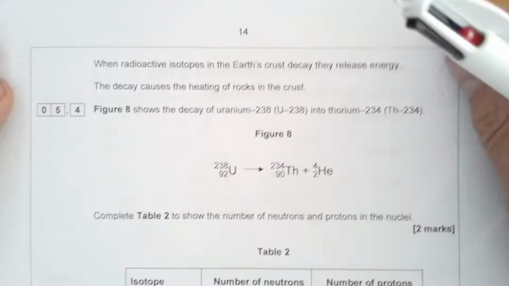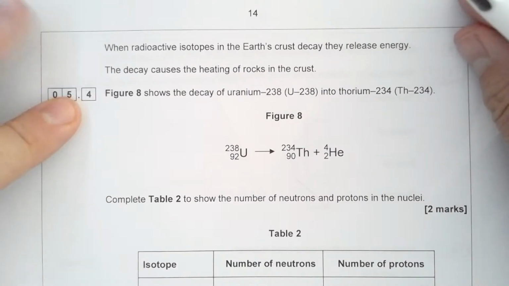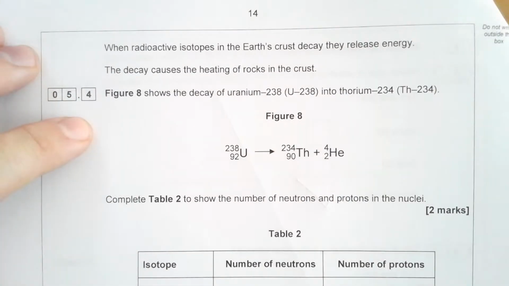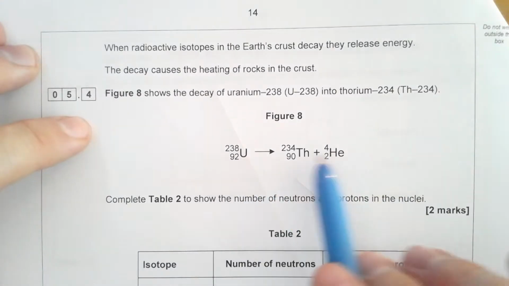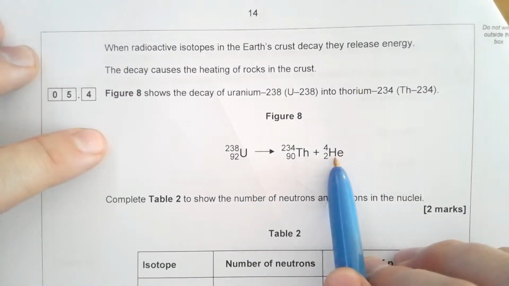Next, when radioactive isotopes in the Earth's crust decay, they release energy. This causes the heating of rocks in the crust. So you can see an example of one of the decays that happened. This is giving off a helium nucleus, which is alpha decay, so 2 protons and 2 neutrons.